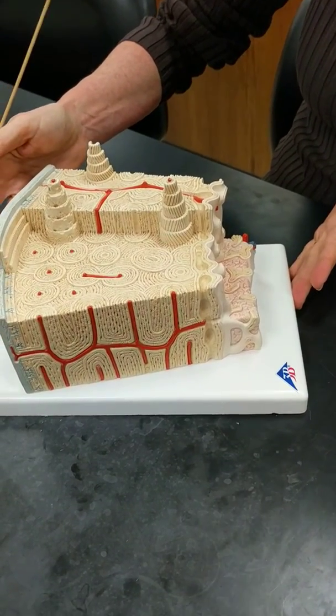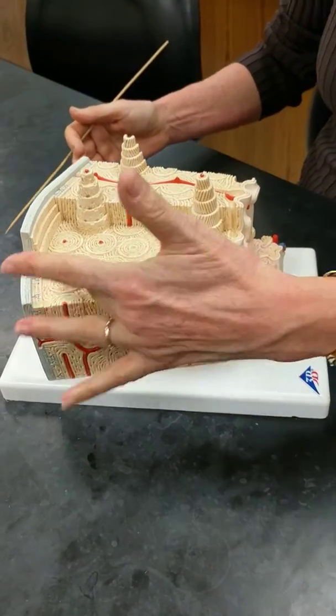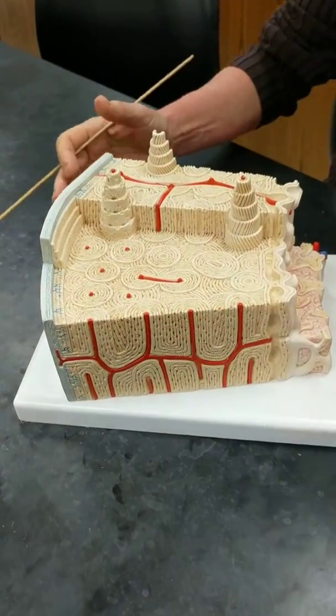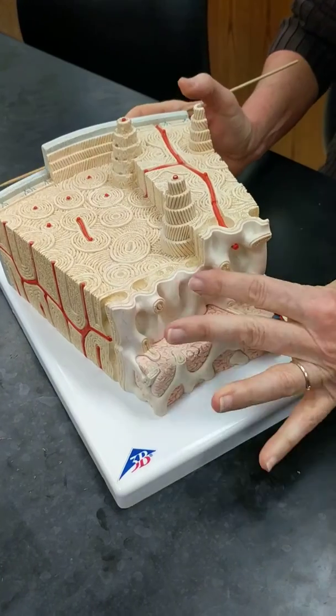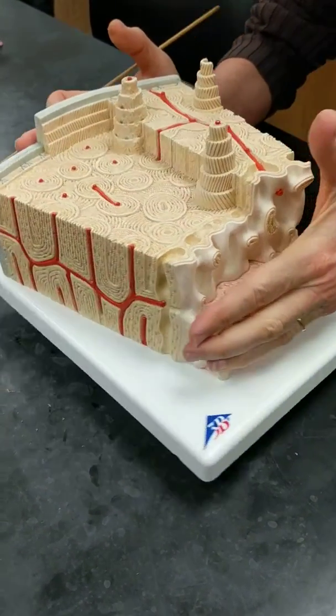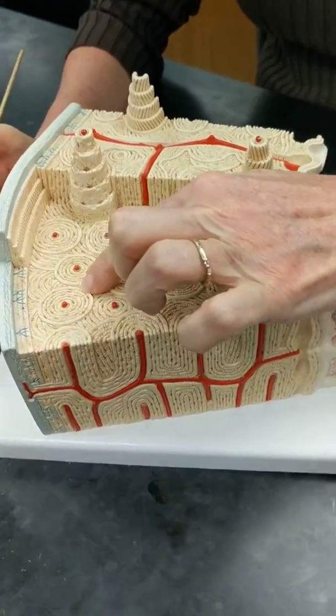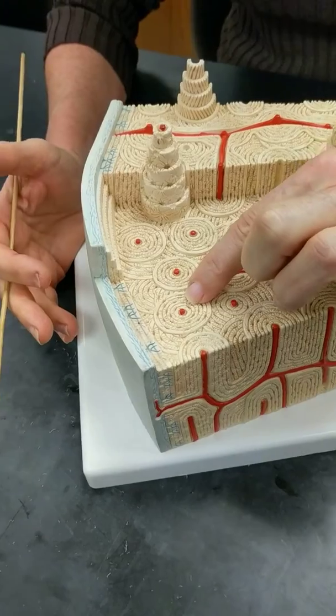This is a model of osseous connective tissue. Here we have compact bone. Here we have spongy bone. Compact bone is made up of functional units called osteons. They look like little tree trunks.